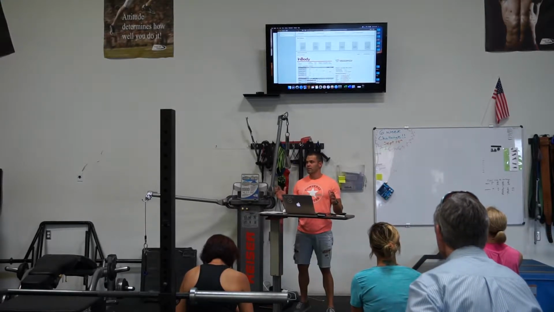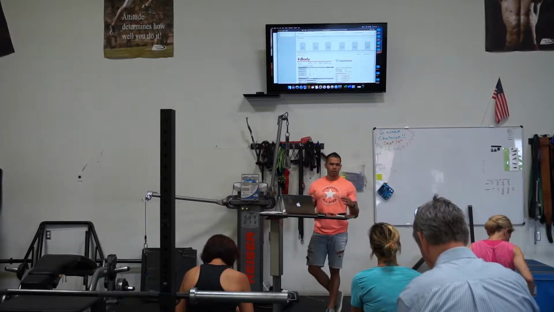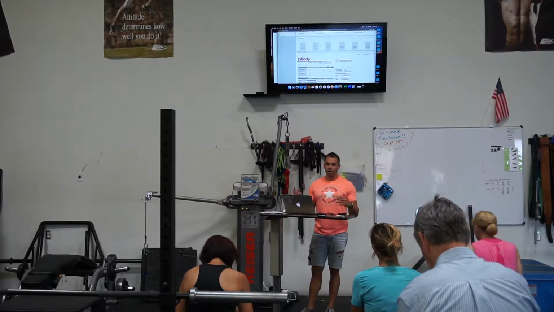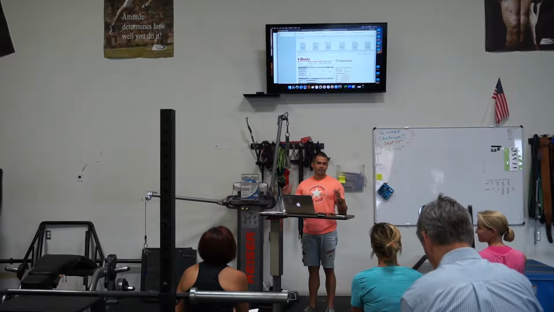Everybody in this room has different macros from what we did. We have different percentages of protein, fats, carbohydrates. Some of you guys are on keto, some of you guys are intermittent fasting, some are like Donovan, vegan. So everybody has different stuff.